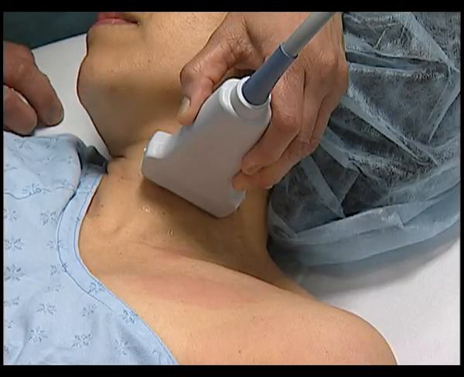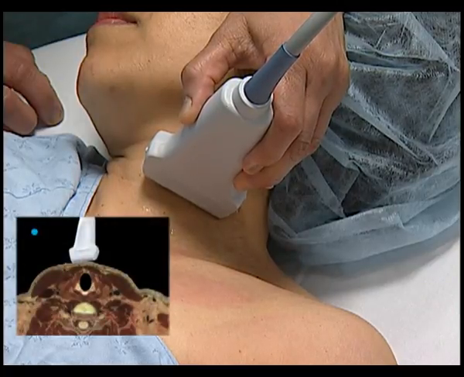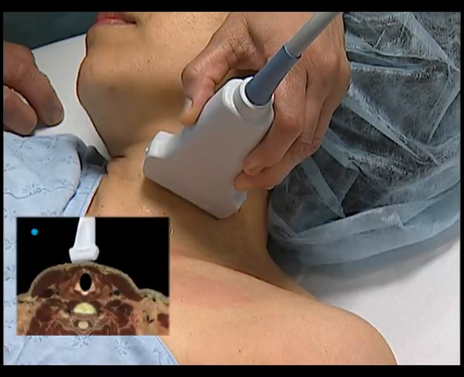There are two methods to identify the nerves of the brachial plexus in the interscalene groove. The first method uses the great vessels of the neck as a landmark. This cross-section is as viewed from the head end of the patient. The transducer is placed horizontally across the neck at the level of the cricoid.